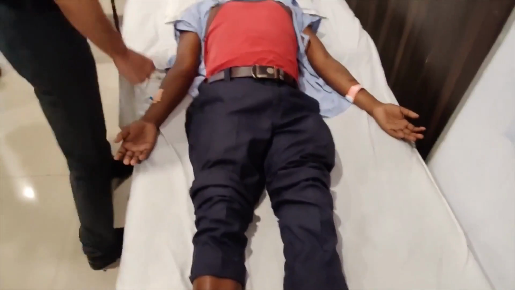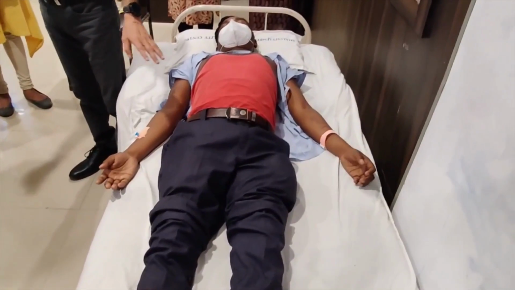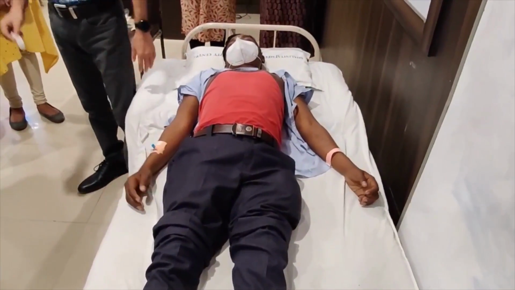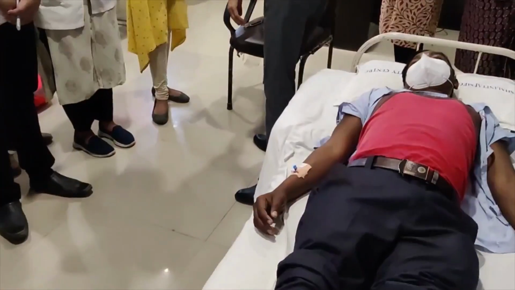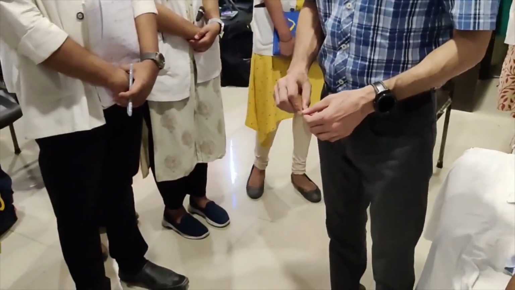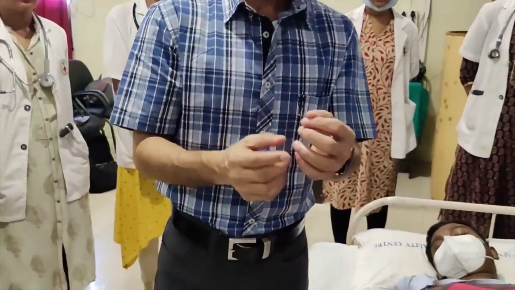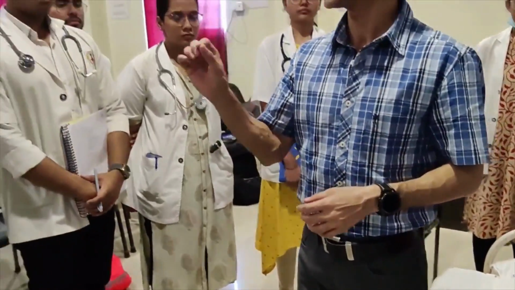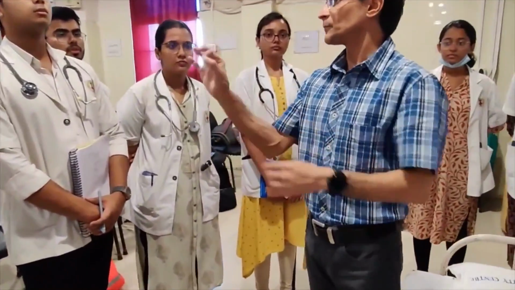So like this, we will examine. He is understanding the touch perception; the touch perception is fine. Then we go for the pain sense. For pain, you have to use a common pin. You have to again talk to the patient and make him understand what the pain sensation actually is. So this is the blunt end of the pin. This is the sharp end of the pin.